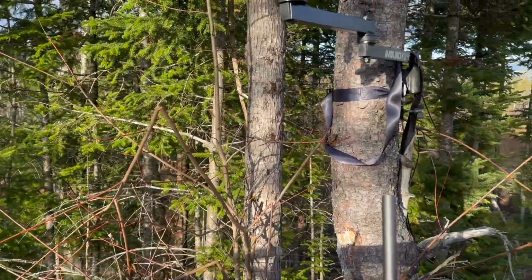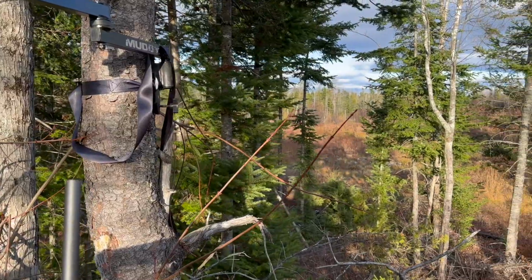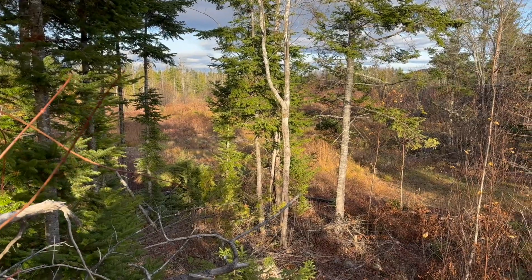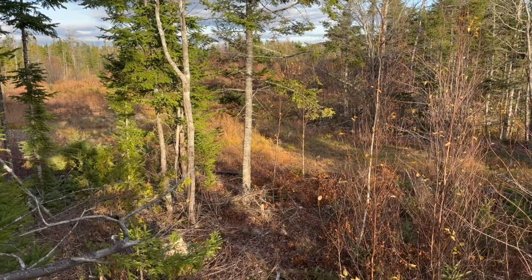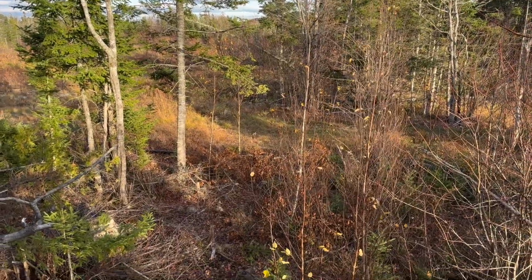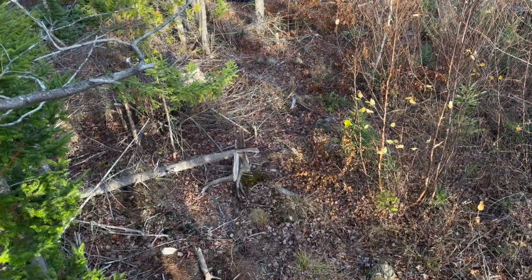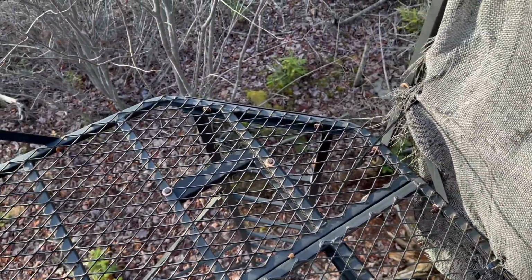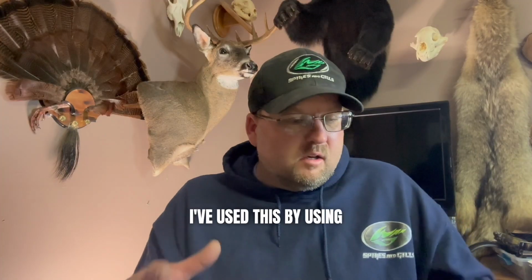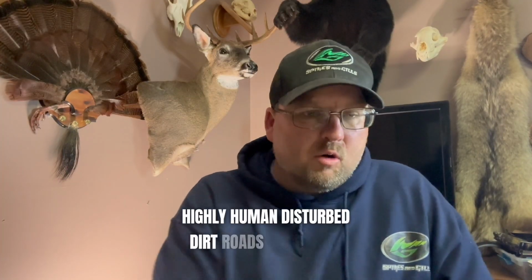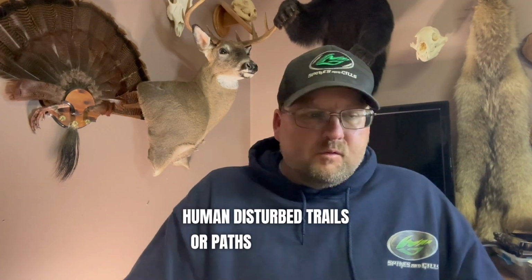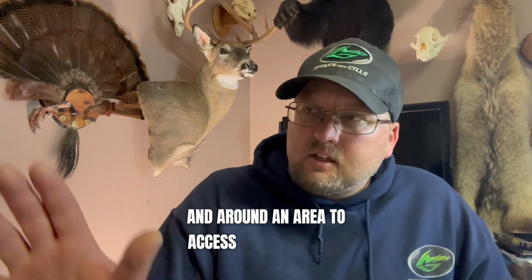I've been accessing all these stand locations, stand sites, and hunting blind sites without alarming any deer. I've never heard any alarm snorts. I never jumped deer on the way in and out and seen deer run off. I've had deer already hunting these stand sites by using this number 5 method for access and exit, by using highly pressured, highly human-disturbed dirt roads and highly human-disturbed trails or paths to and from and around the area to access my stand sites.